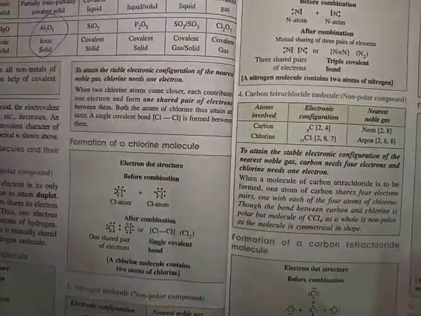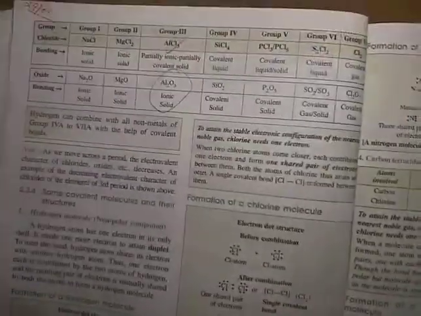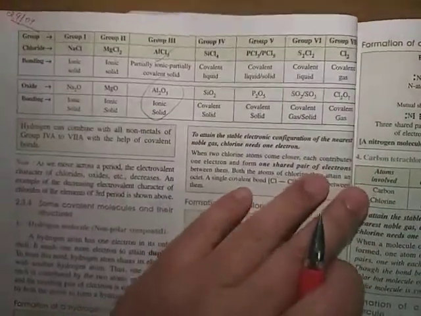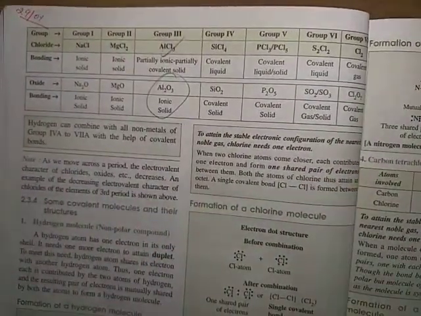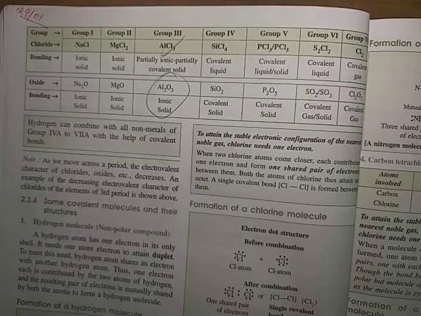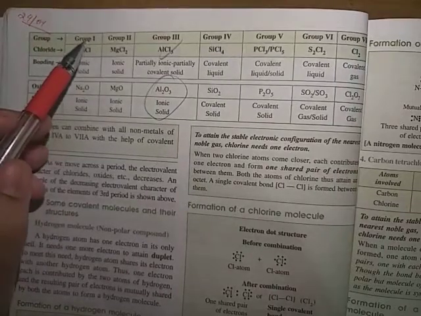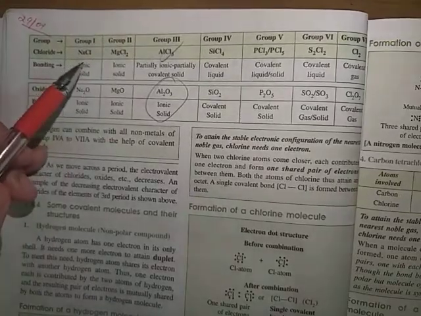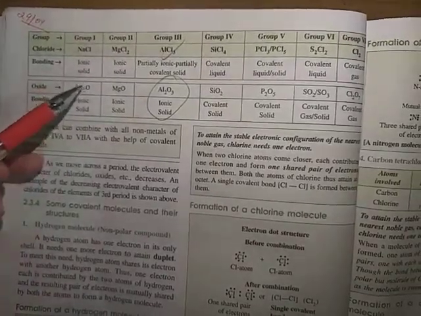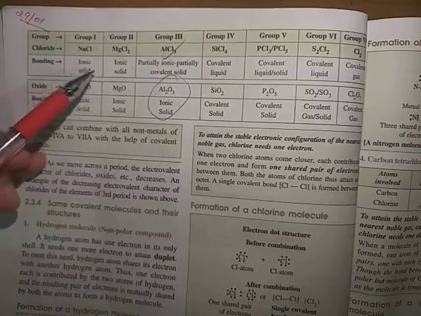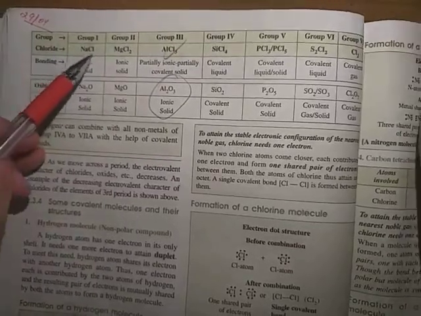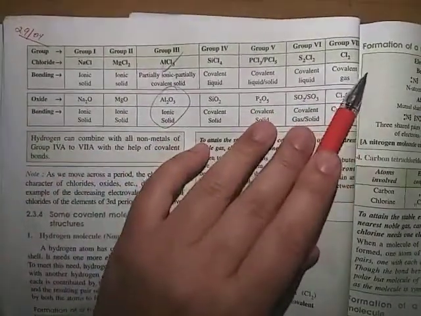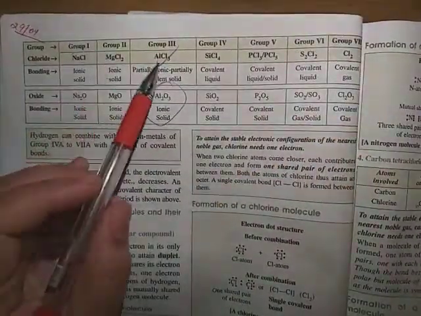So you see this, this is the table they have given. In that table they have explained how, if they are comparing the atoms with chlorine, the chlorides, then how the bonding changes. Anion they have taken as chlorine. In all the cases it is chlorine. Only the atoms of the different group change.